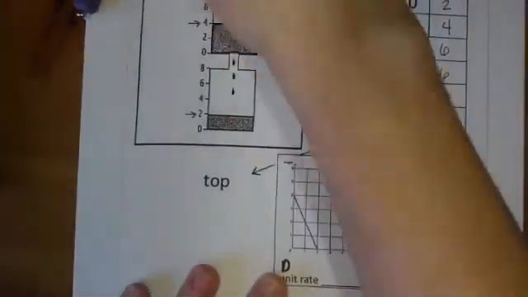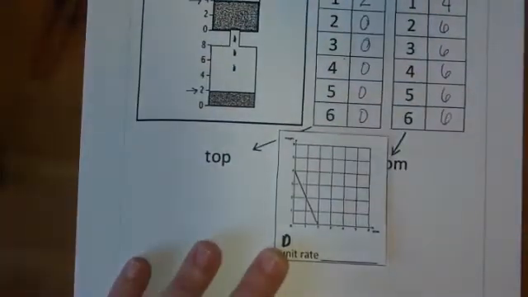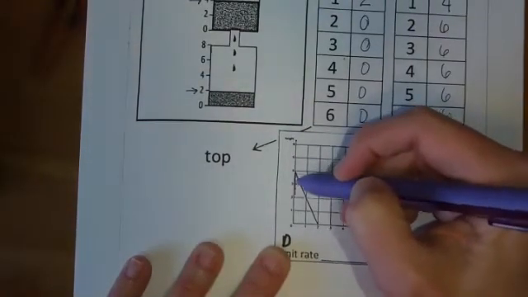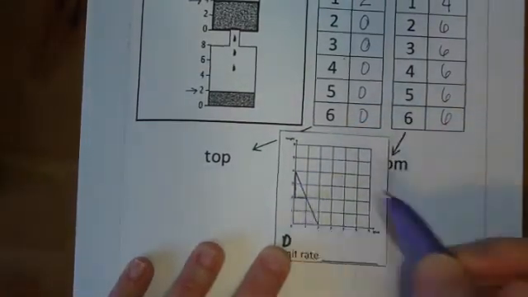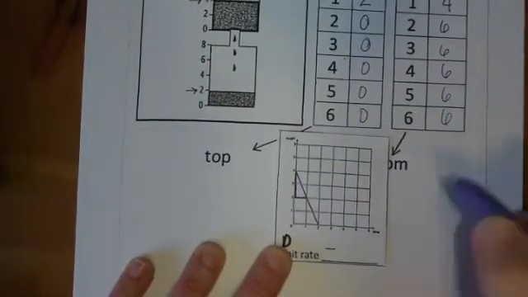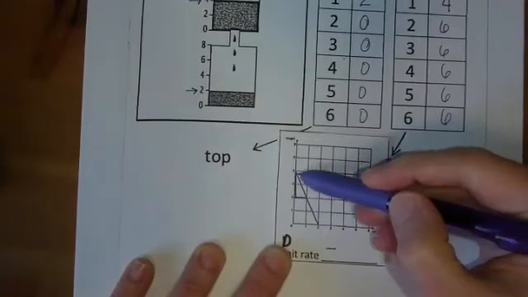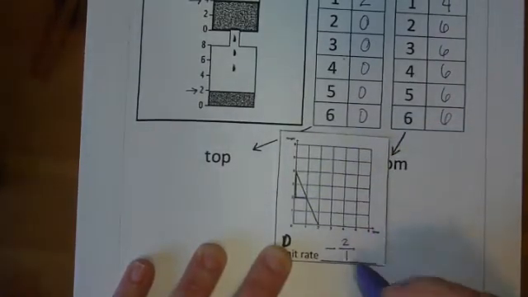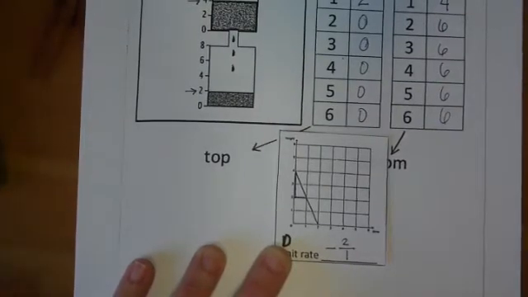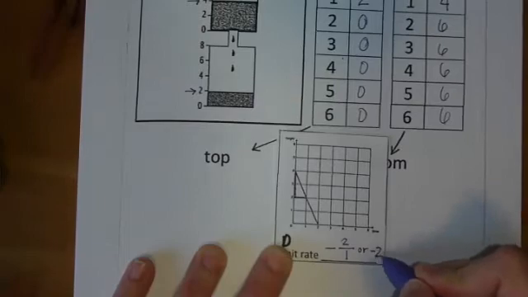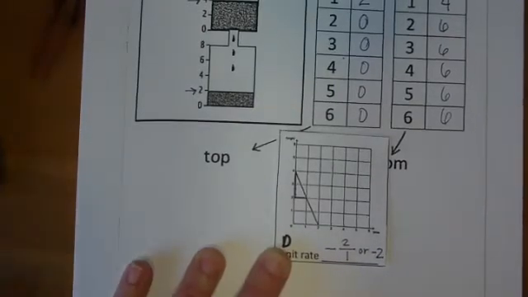Okay, now that we have graph D matched with it, let's figure out our unit rate for graph D. So we're going to draw our little stair step thing for slope. And we're going downhill, so we know it's going to be a negative. So down 2 over 1. So -2 over 1. All right, so -2 over 1. What's another way to write that? You could write it as -2. So both ways are totally fine.